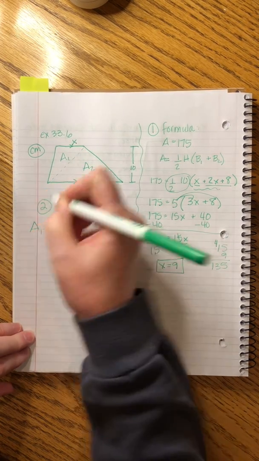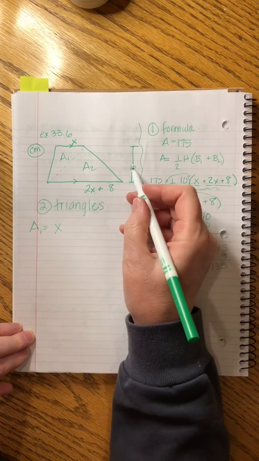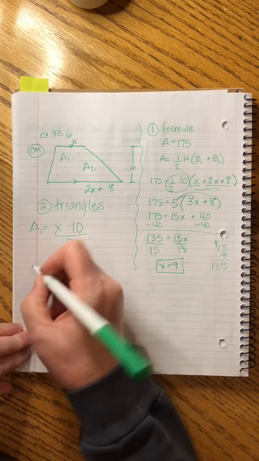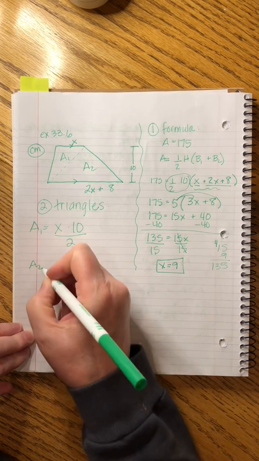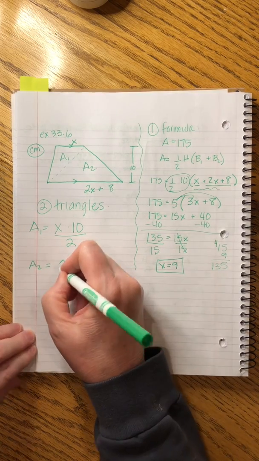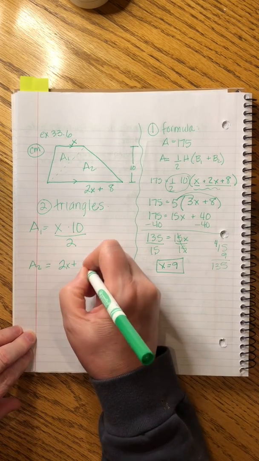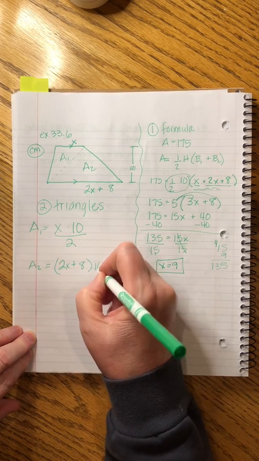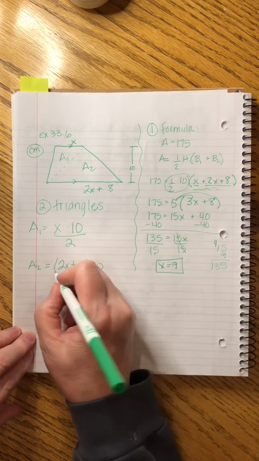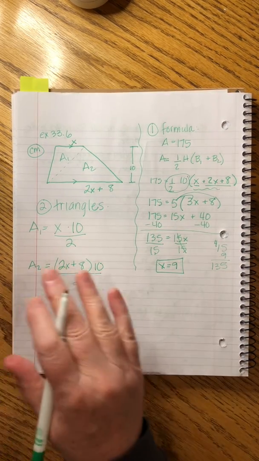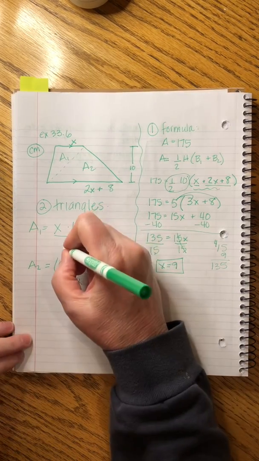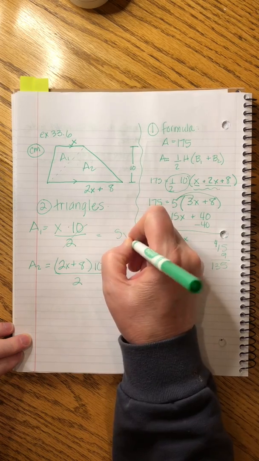A1 equals the base is x times the height is 10 divided by 2, and add it to the area of the second triangle, which is 2x plus 8 times 10, right? That's the height again. Base times height divided by 2. If I simplify these, add them together, and solve, I should get the same answer. So I'm going to simplify before I add them. This is 5x.